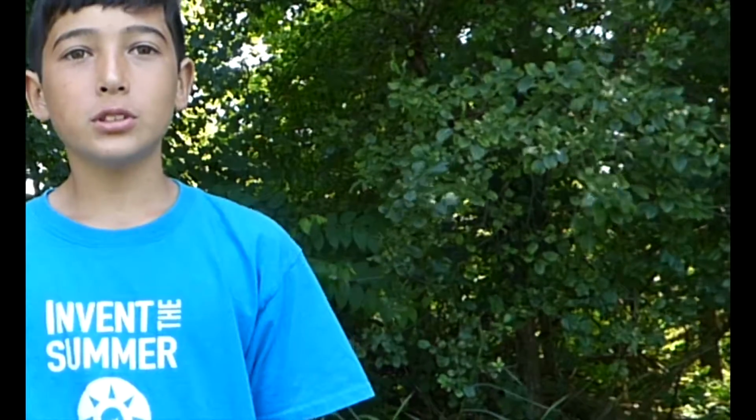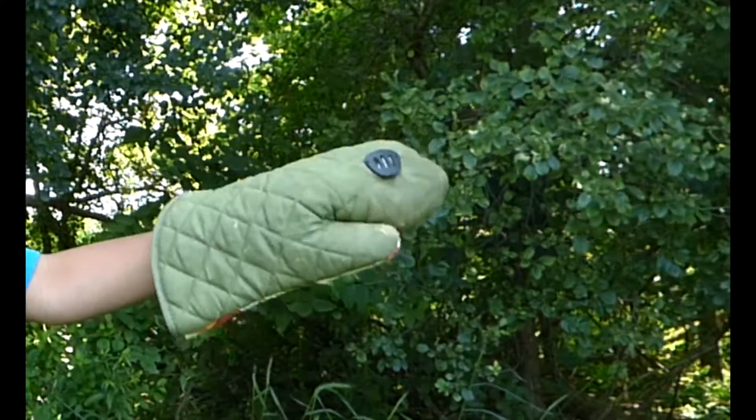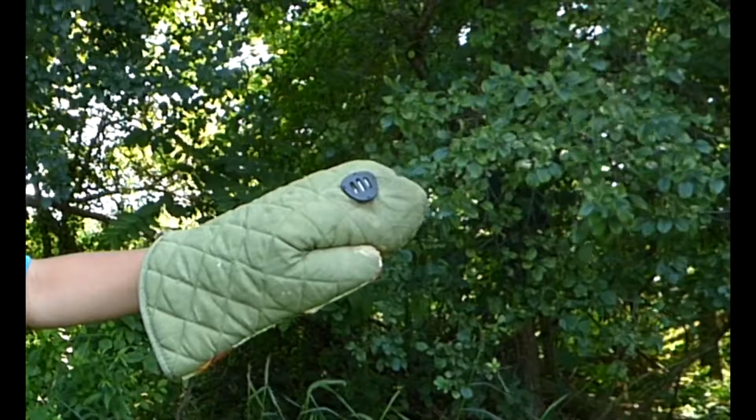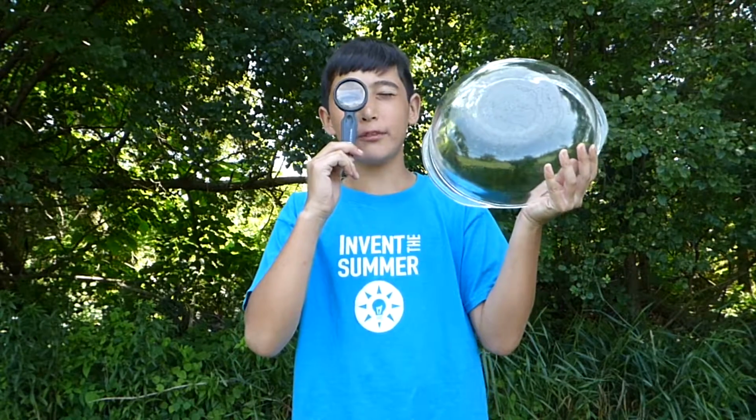And now for our rules. You must use an oven mitt or a towel when touching your oven. It might get really hot and you don't want to burn your hands. You can't use glass or a magnifying glass in your oven.